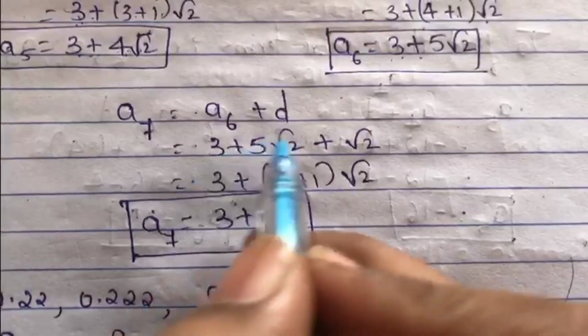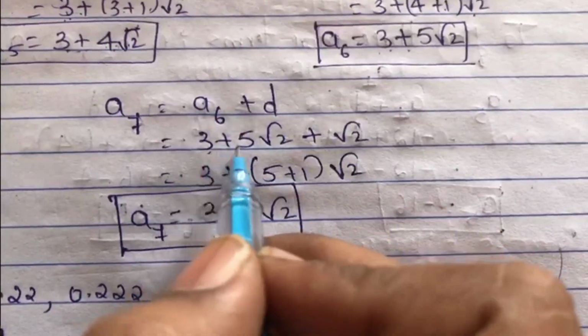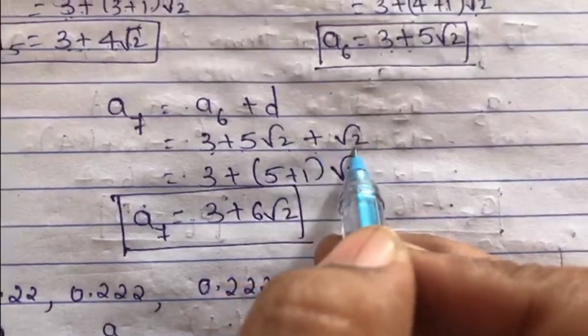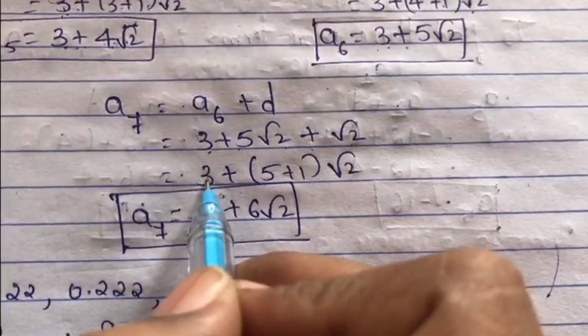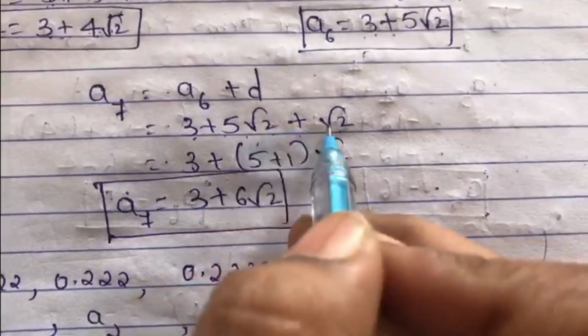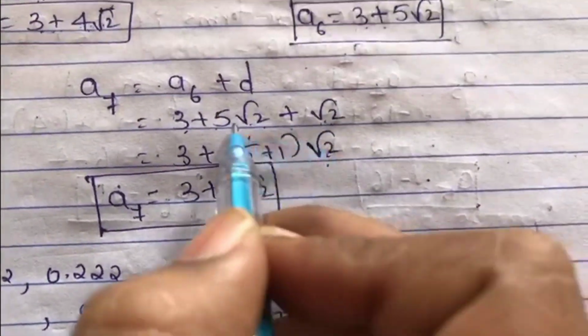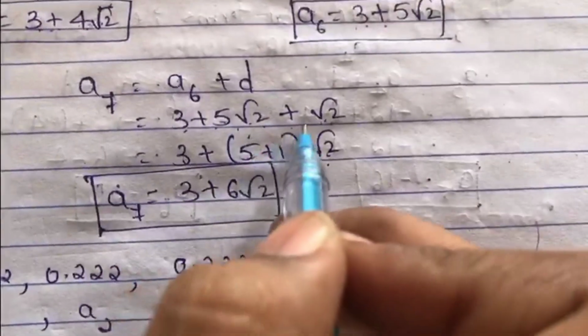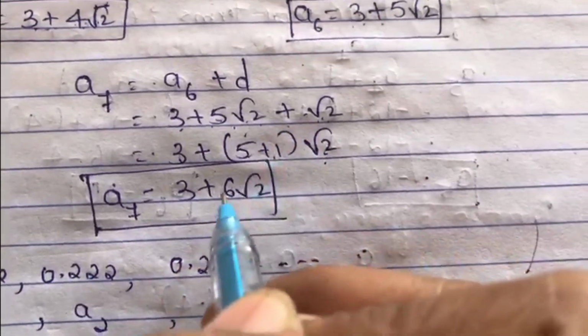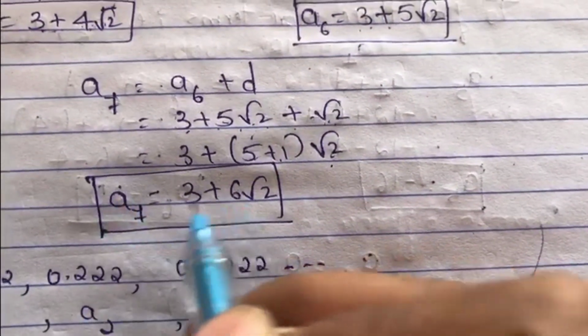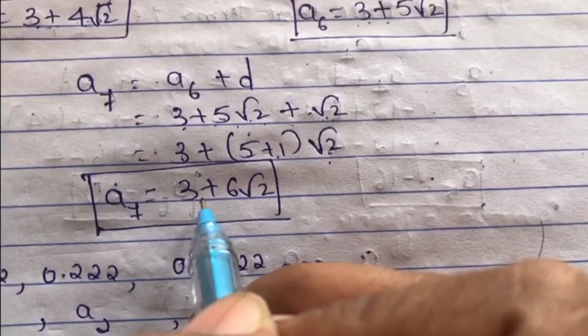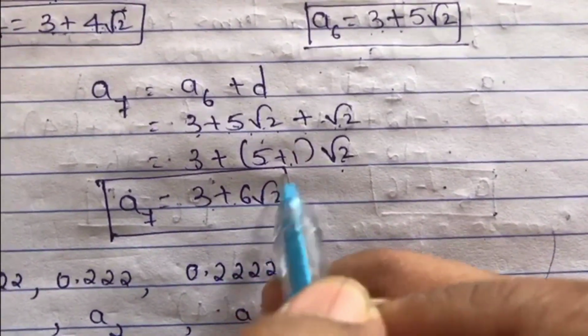A7 will be A6 plus D. A6 is 3 plus 5 root 2 plus root 2. We should write 3 as it is, and in these two terms root 2 is common, so we write root 2, and the remaining 5 and 1 should be added. That is, A7 is equal to 3 plus 6 root 2.